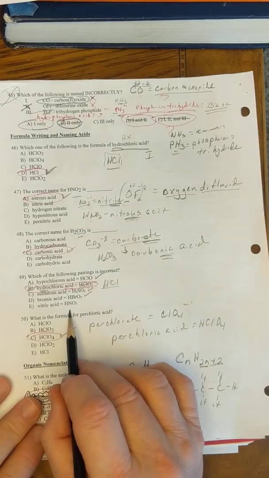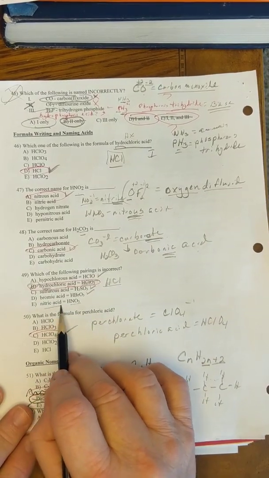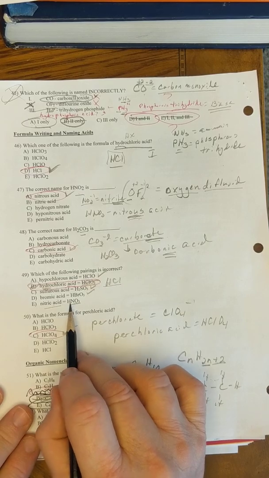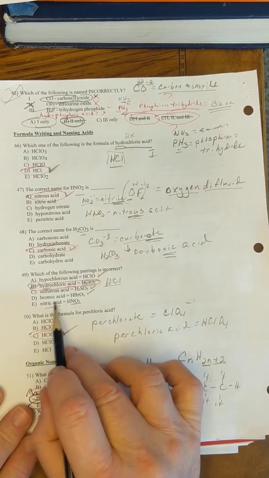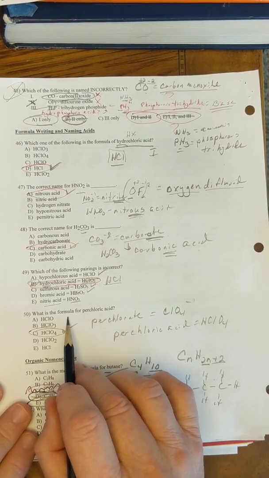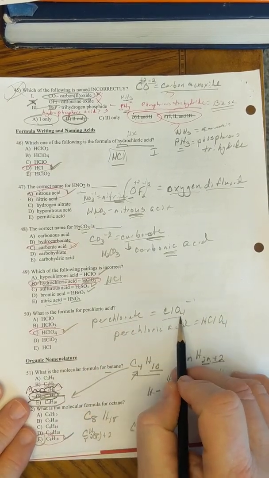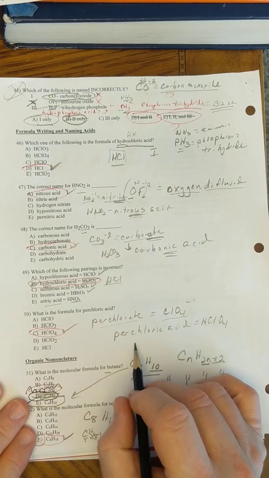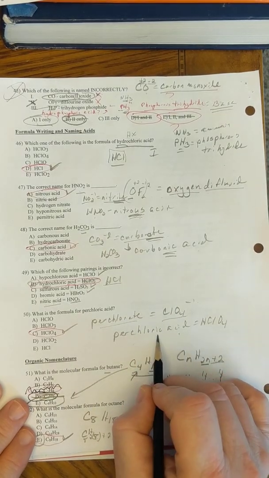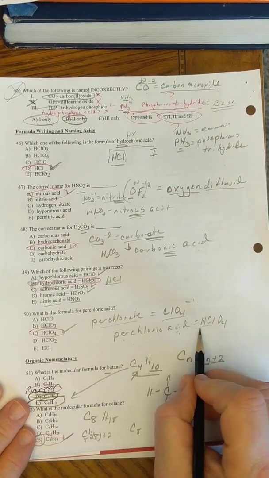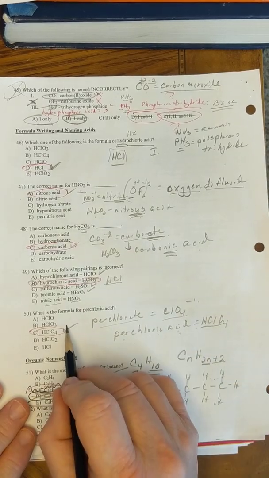Okay, there's nitric acid. Nitrate is NO3, make it an acid, ate becomes ic, nitric acid. Alright, what's the formula for perchloric acid? It comes from perchlorate, ClO4 -1. Make it an acid, ate becomes ic. Perchloric acid, add an H to it, HClO4, C.